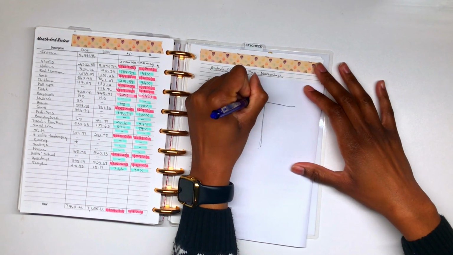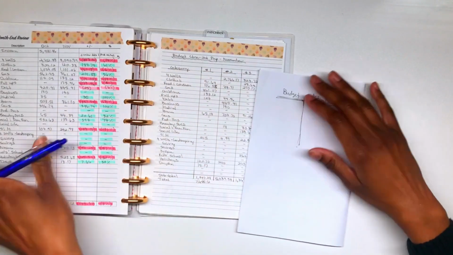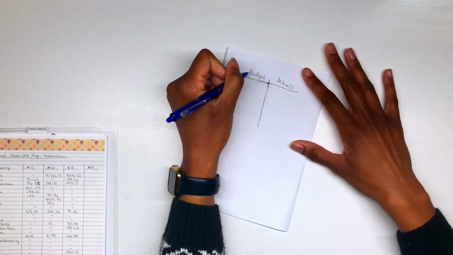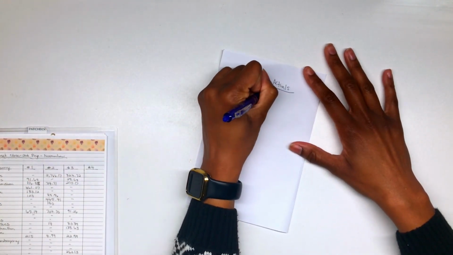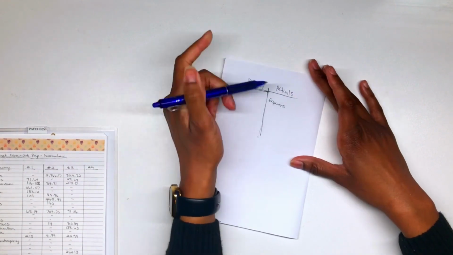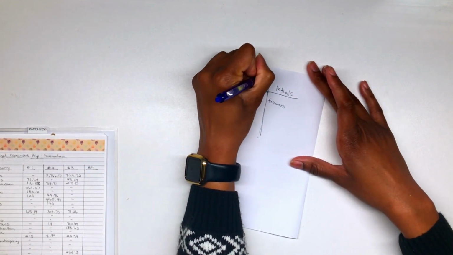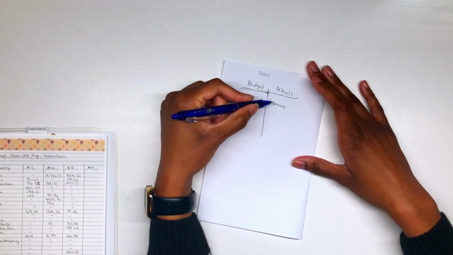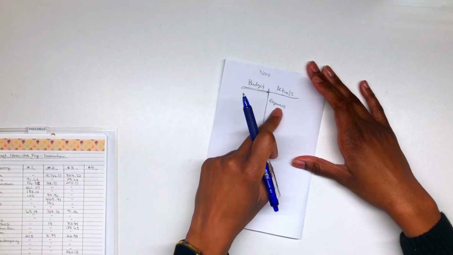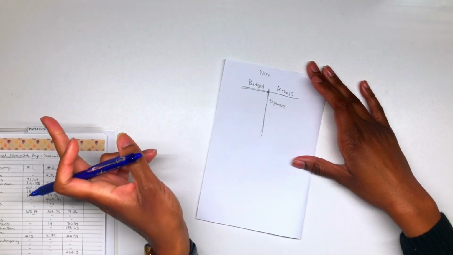Okay, so budget and actuals. So let's move that out of the way. So right now what I compare are my actual expenses. So this is just the current month. So this is going to be November. So all I'm doing is comparing expenses for November compared to October's expenses.